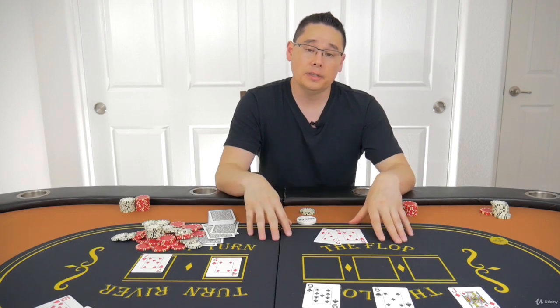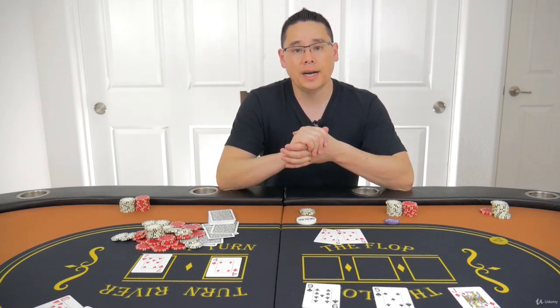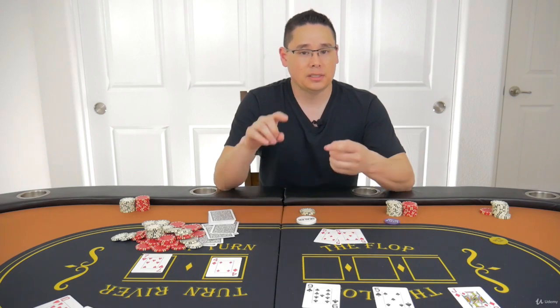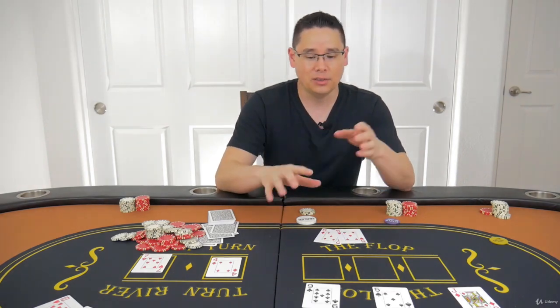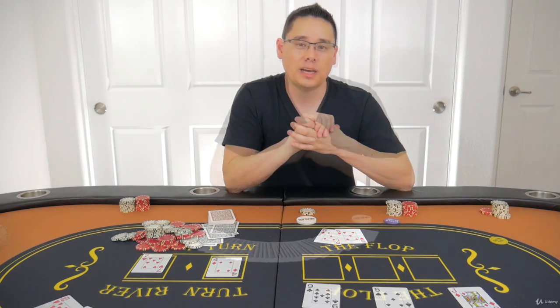Now what we're going to do is take a look at the different hand rankings. So I want to show you guys the different hand rankings and what makes the worst hand all the way to the best hand. So I'll go ahead and put some on the board and we'll talk about them. So I'll be back in 1 second with that.